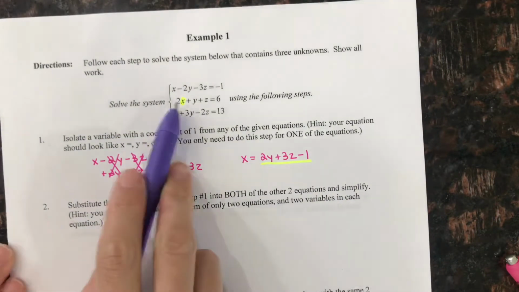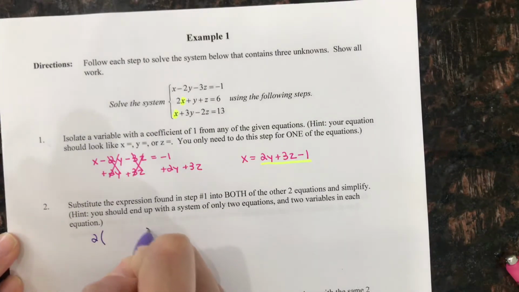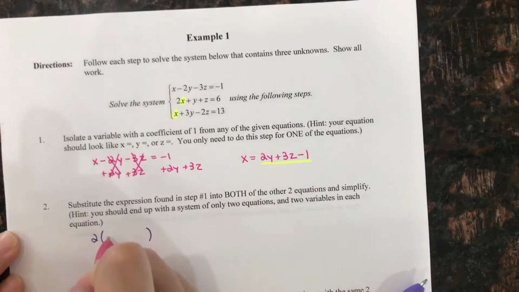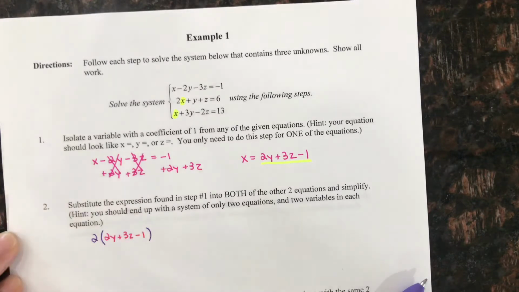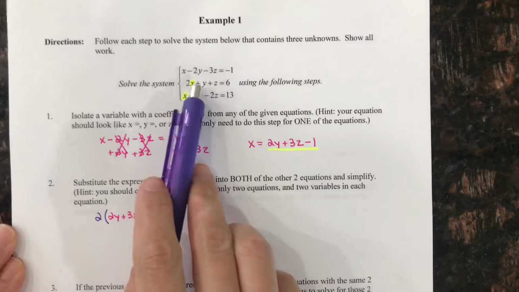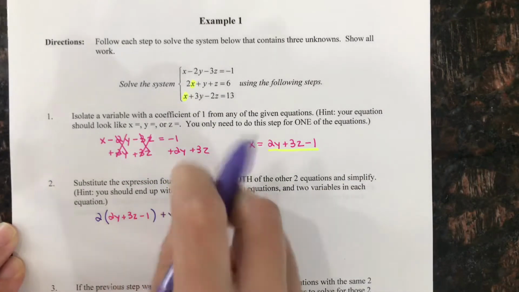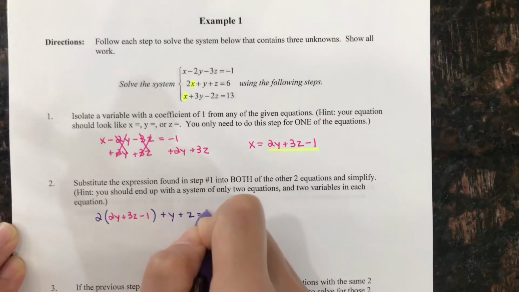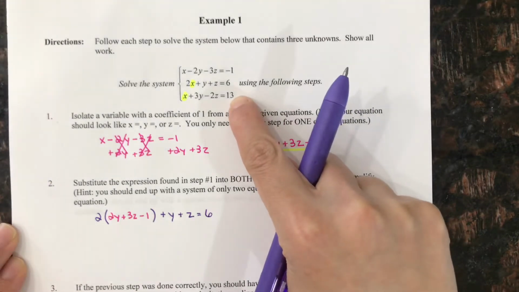So if I were to write the second equation, I have 2 parentheses. This entire quantity gets substituted in. Okay, and then I have plus y plus z equals 6.